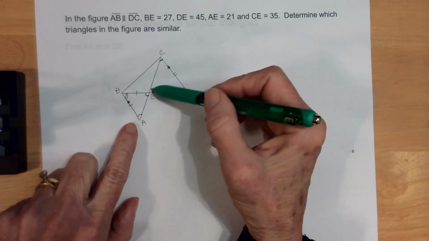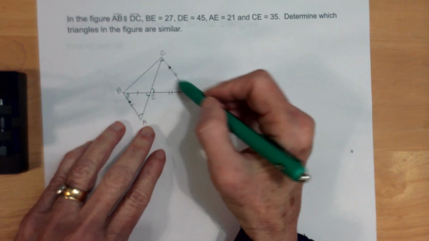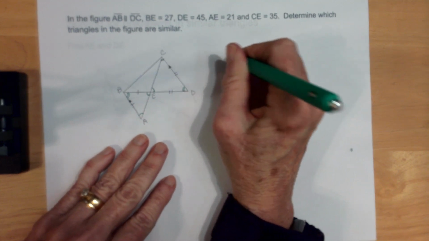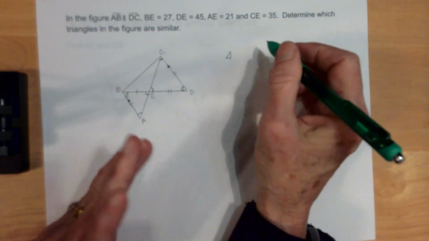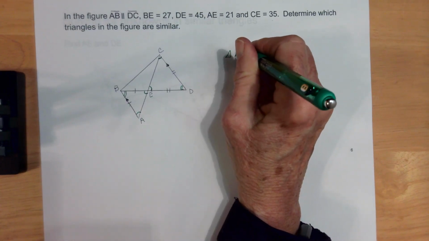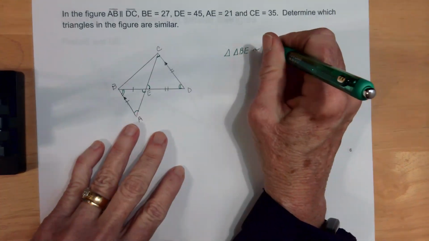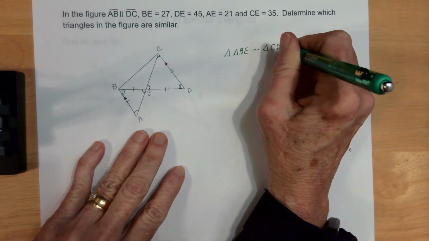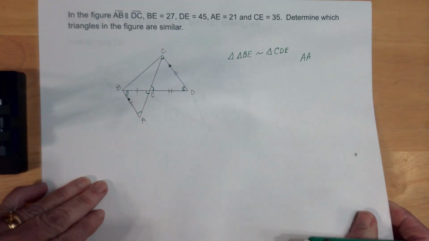So if you look at this, I could already do these two triangles because I already have two angles. So I already knew the third angle was going to be congruent. So I can say triangle, and I don't even have to deal with any of these, okay? Because I have angle, angle. So I can say triangle ABE is similar to triangle CDE. And I did that by angle, angle. I actually have all three angles.